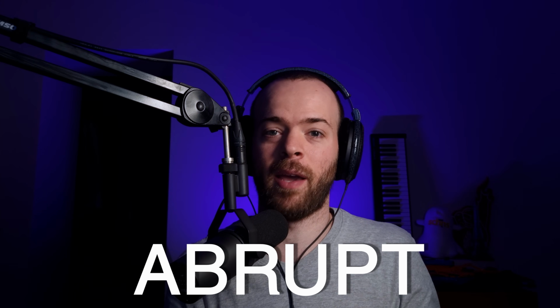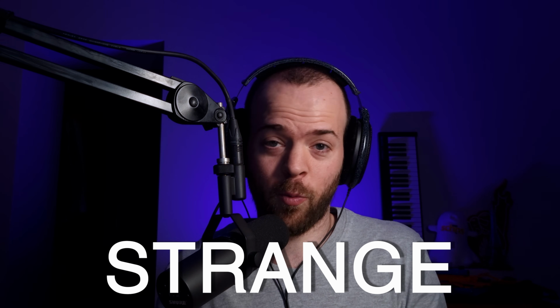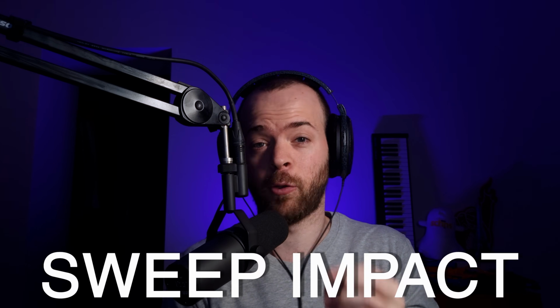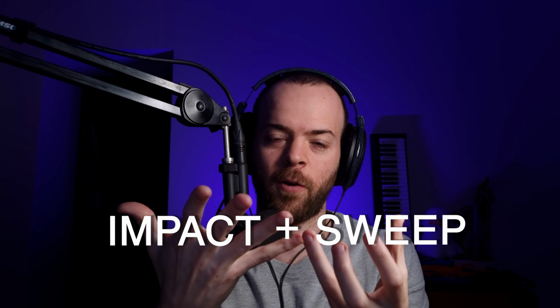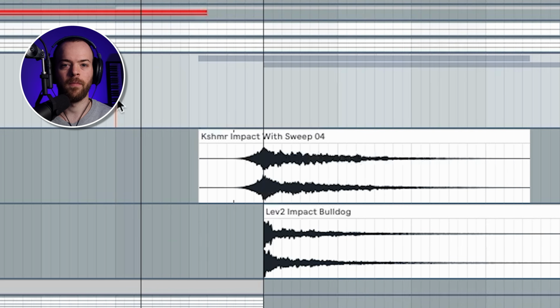It's still okay, but now that we've filtered the bass at the end of the drop and we have a bass in the beginning of the break, it feels a bit abrupt and like the bass is coming out of nowhere. And that makes the transition a bit strange, which is essentially what we don't want. So how can we solve this? Essentially, for these situations, what I like doing is using something like a sweep impact. A sweep impact is essentially an impact with a sweep before it as well. Listen to how it would sound.